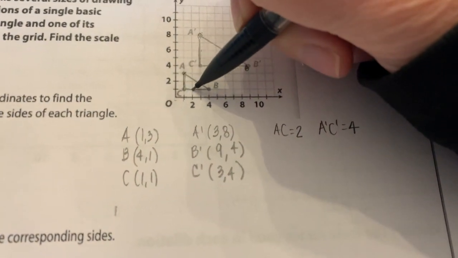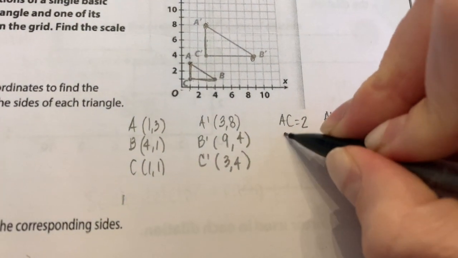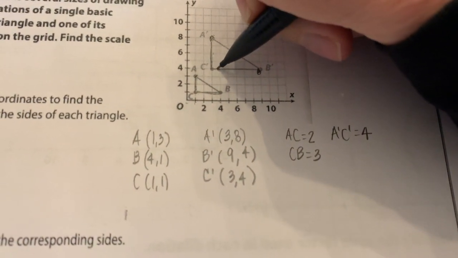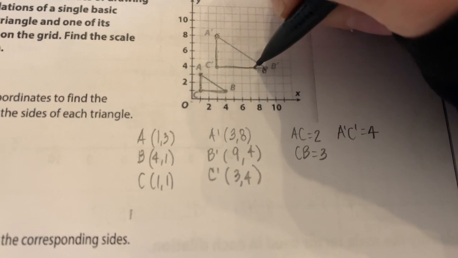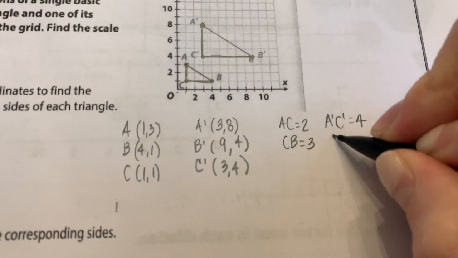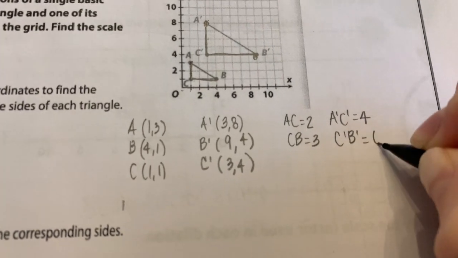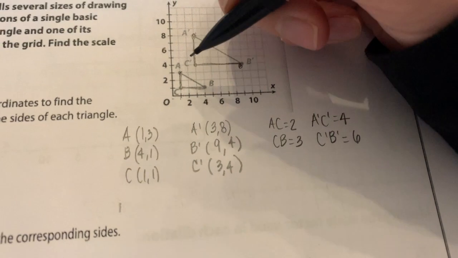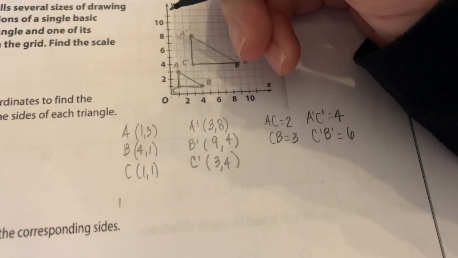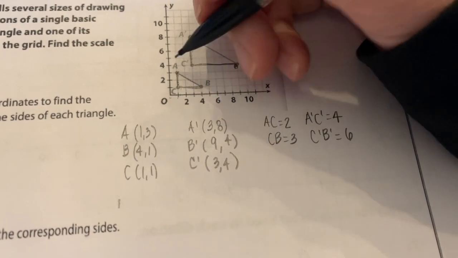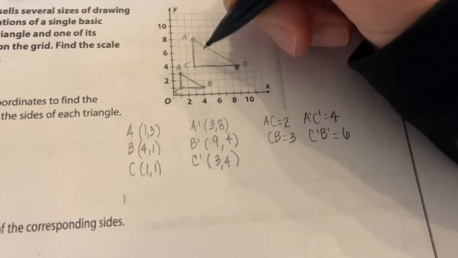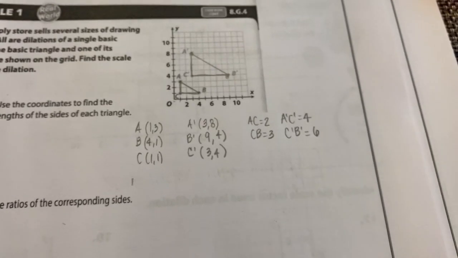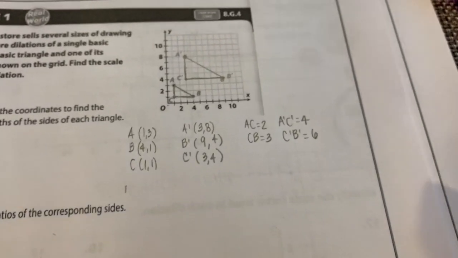CB, 1, 2, 3. And the corresponding side in the image would be 1, 2, 3, 4, 5, 6. And as far as this diagonal goes, we can't really measure them just counting because it's diagonally on the triangle.